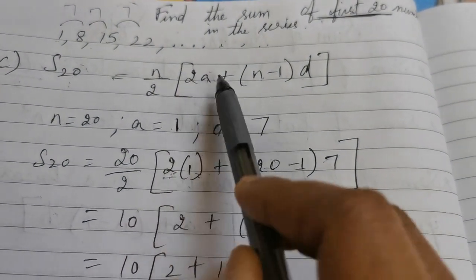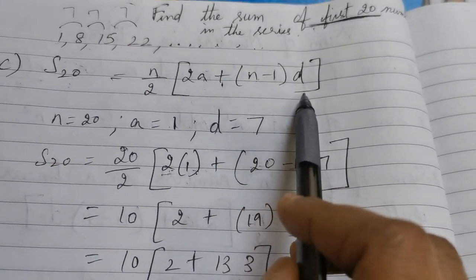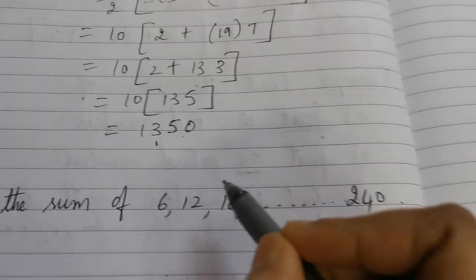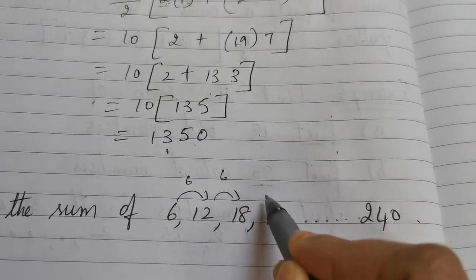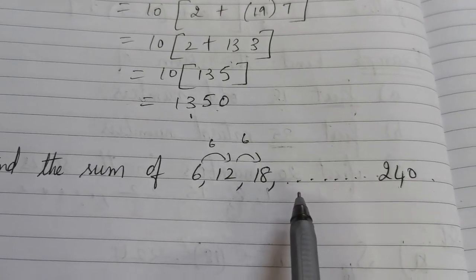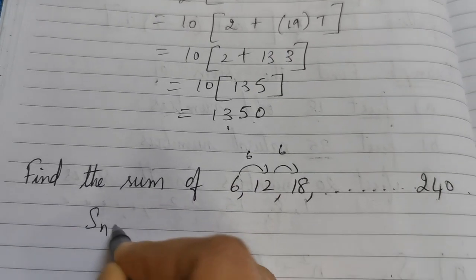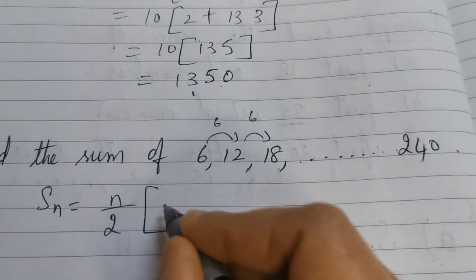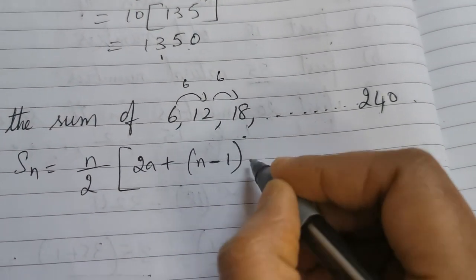So you use this formula where you have A from the pattern given, D also from the pattern given, and n from the question. Now here again this has a difference of 6. So the next number will also have a difference of 6. So now we know that this is a linear pattern. So again we will use this formula: Sn is equal to the same formula which we used here. Alright. So n by 2 into 2a plus n minus 1 into D.